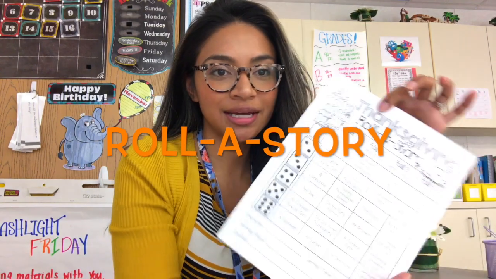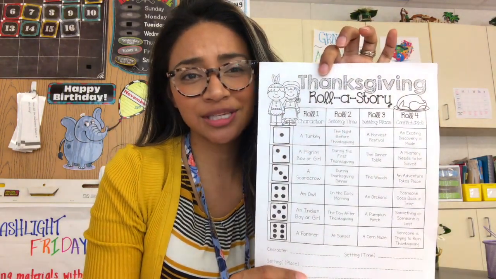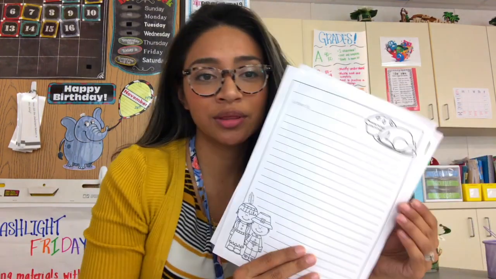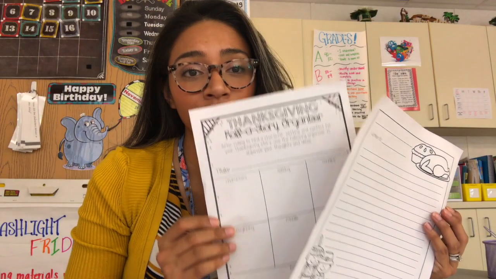Some other activities I'll put out for my students, maybe for those early finishers, are a Thanksgiving roll a story, and it looks like this. It's simply they roll the dice, roll a story, and they'll have a writing piece to it with a graphic organizer maybe to go along to organize their story, and it just looks like this.